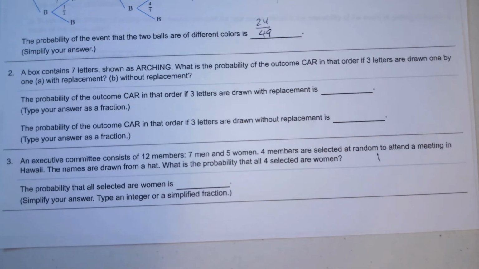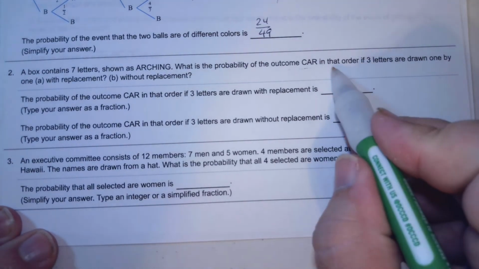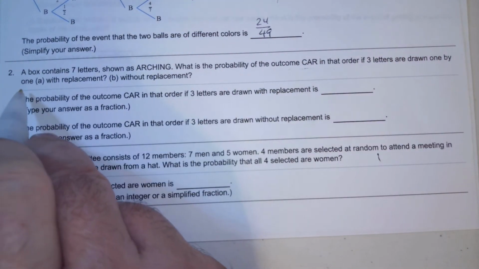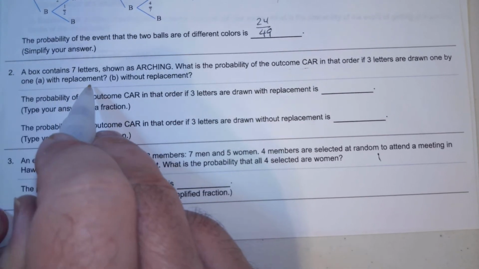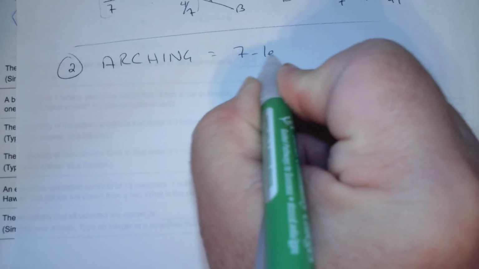What is the probability of the outcome CAR, these 3 letters in that order, if 3 letters are drawn with replacement and without replacement? All right, so for question number 2, we have ARCHING as the word. There are 7 letters.